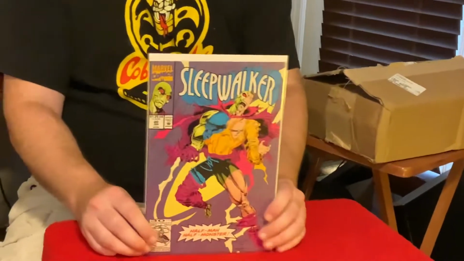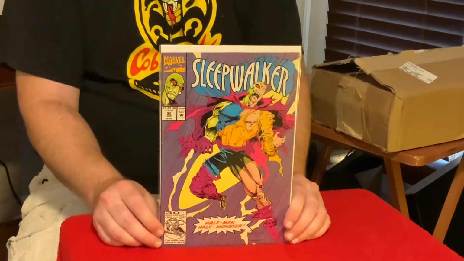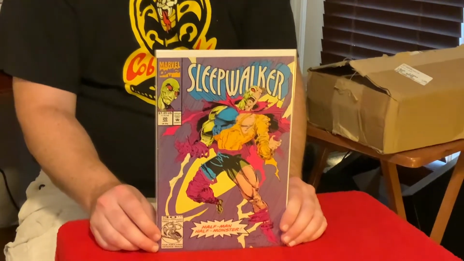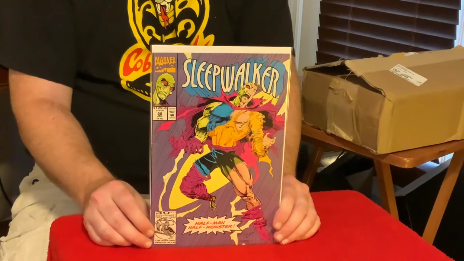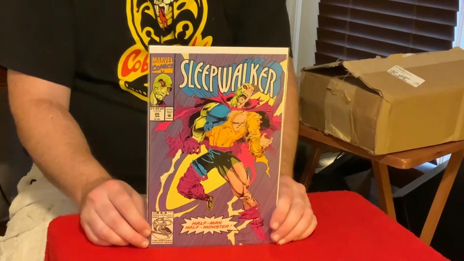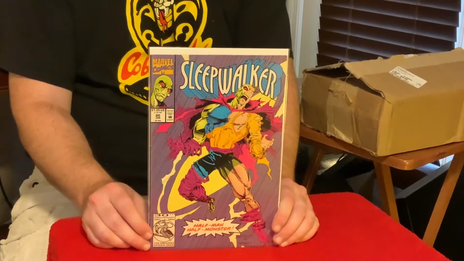Next we have Sleepwalker number 20. This is, I believe, a crossover where Sleepwalker had a crossover with the Chain Gang. And in this issue, the personalities of Rick and Sleepwalker are mixed, and you can see that their bodies actually get mixed in this issue, like on the cover.